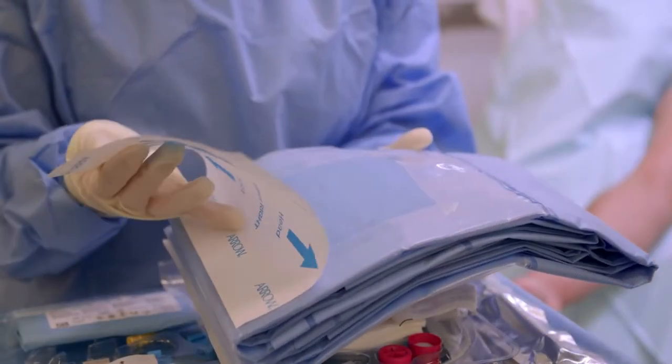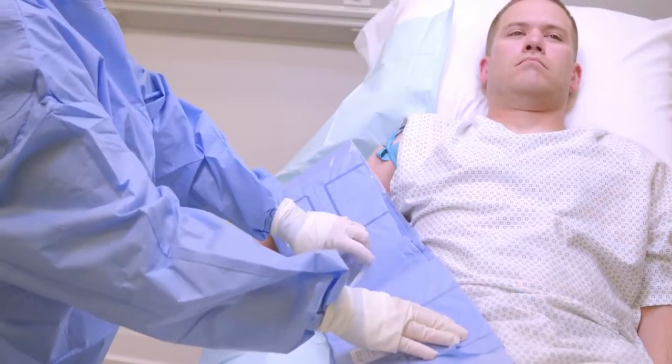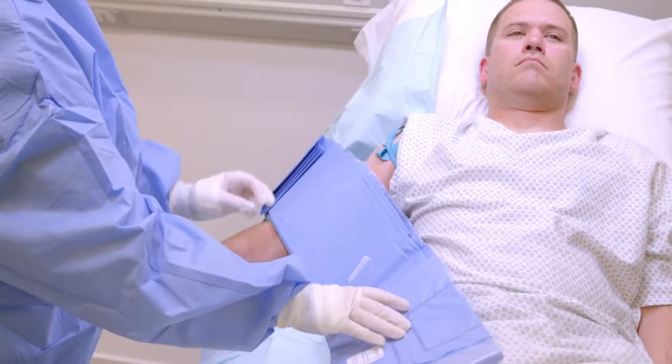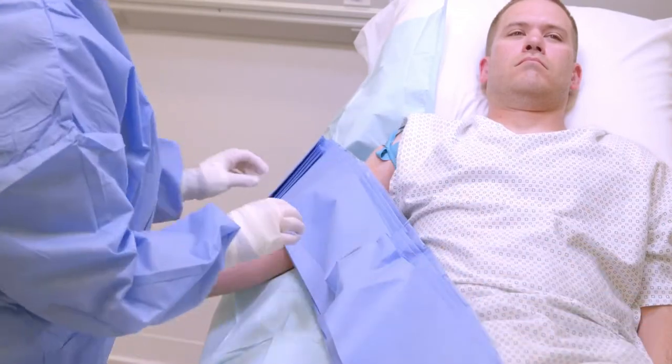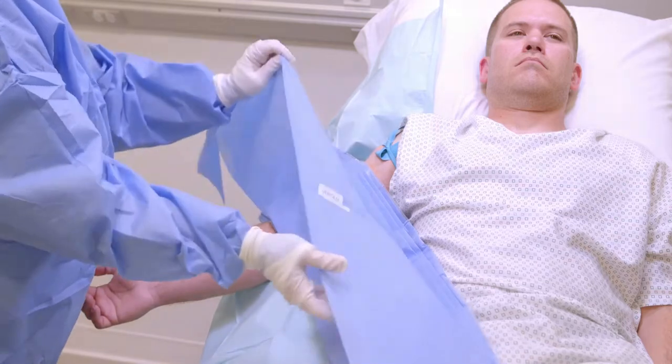Expose the adhesive strip on the underside of the fenestration and drape the arm, ensuring that a sterile field is maintained and that the fenestration is centered over the planned insertion site.